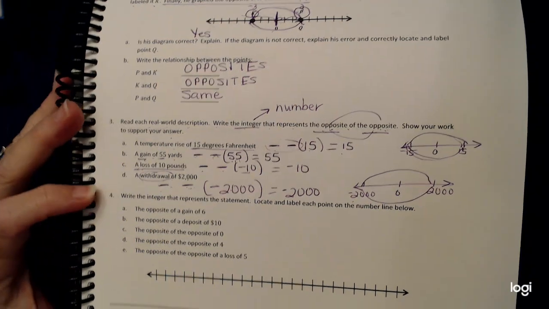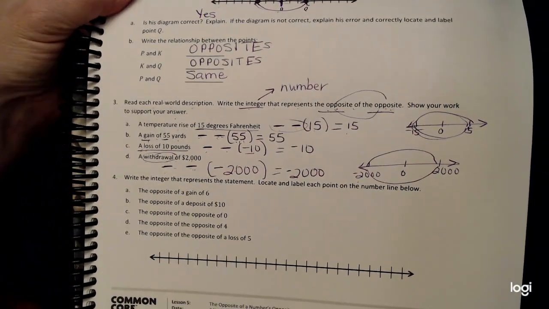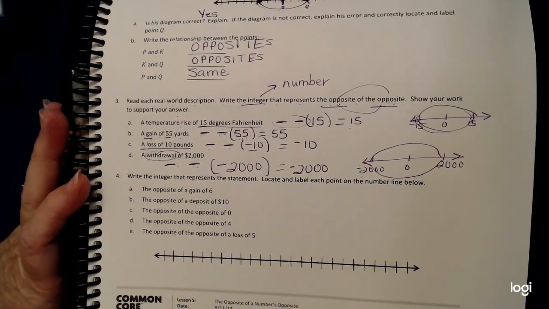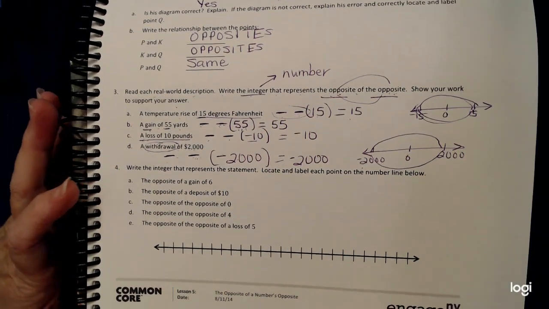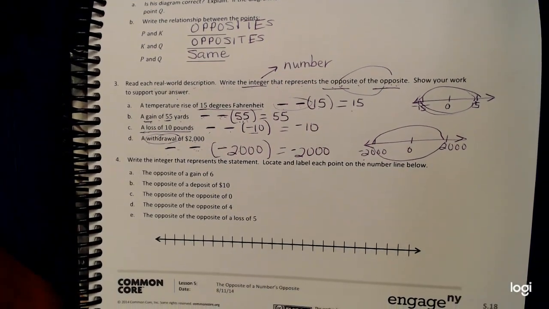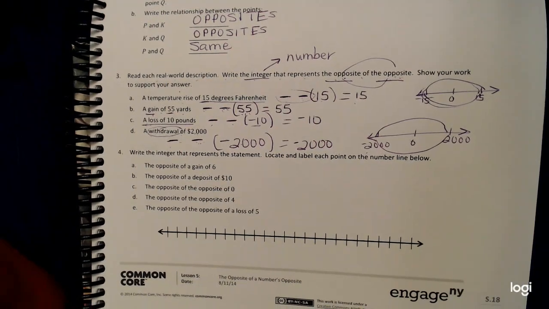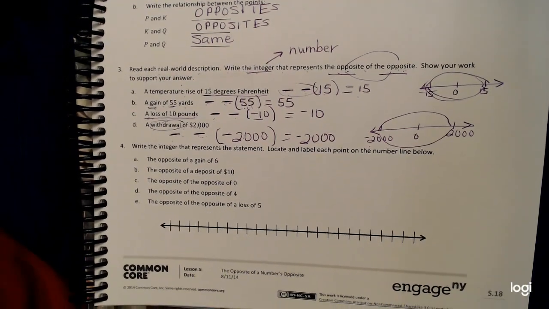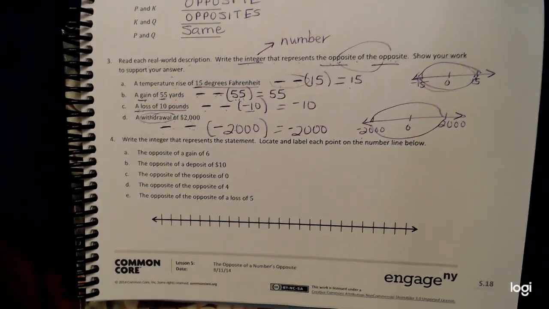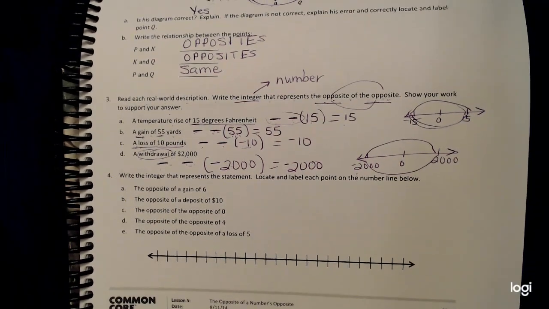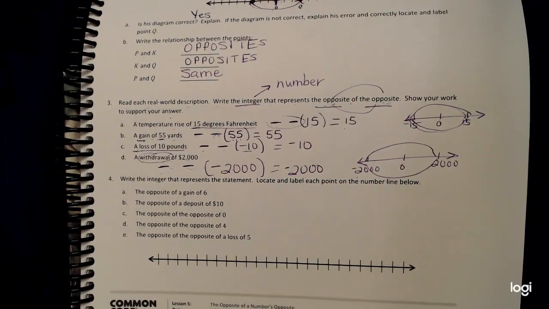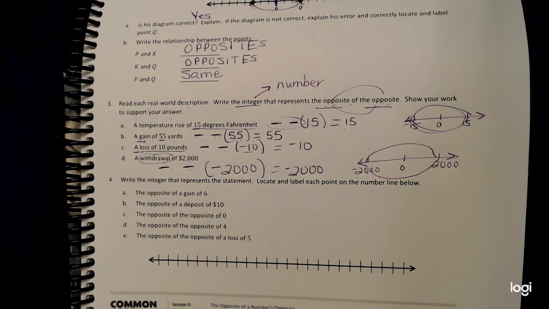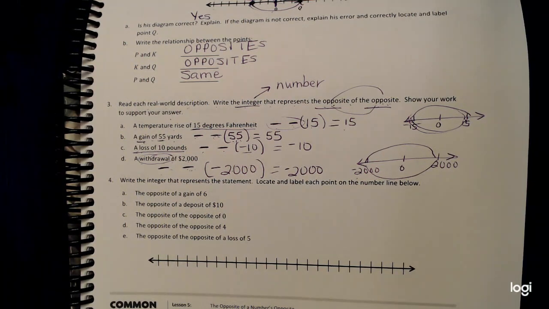All right, we have one last problem to do for today. And remember, it's very important that you're writing these things down because I think I might have a little quiz on Friday for you to fill in. Okay, problem number 4. Problem number 4 says, write the integer that represents the statement. Locate and label each point on the number line.